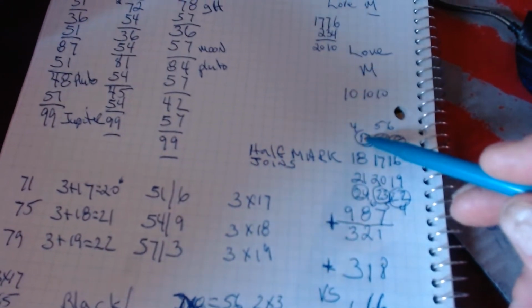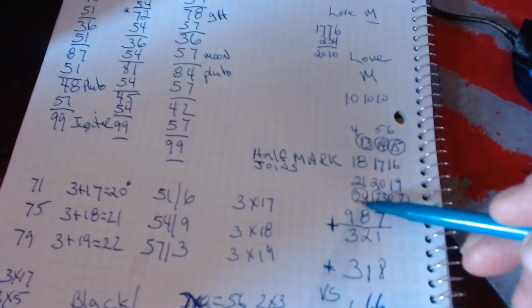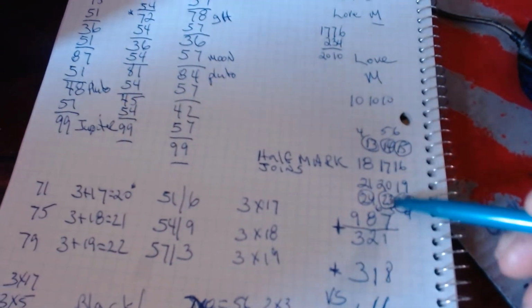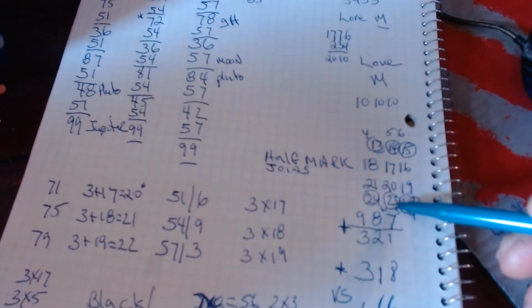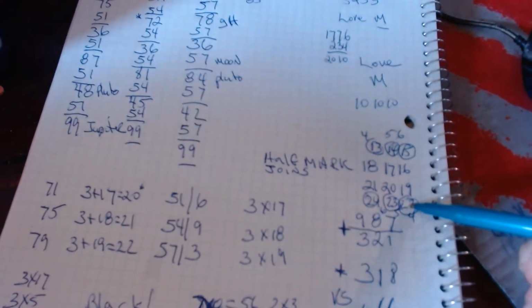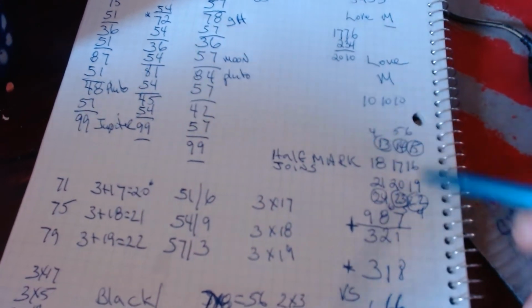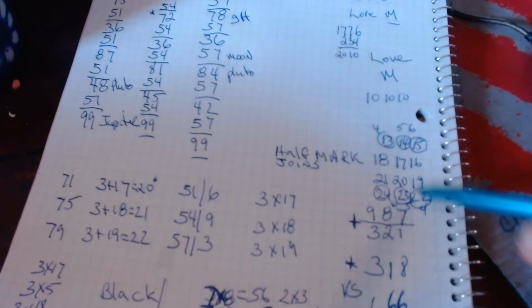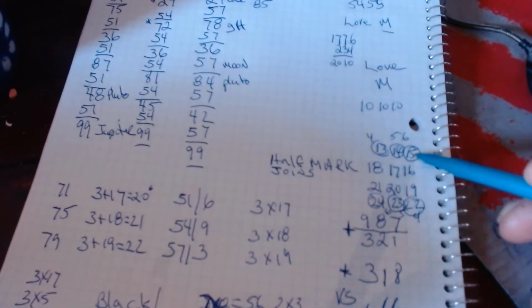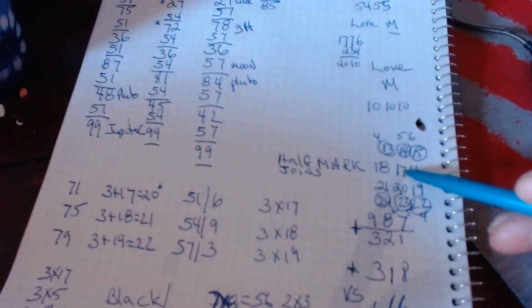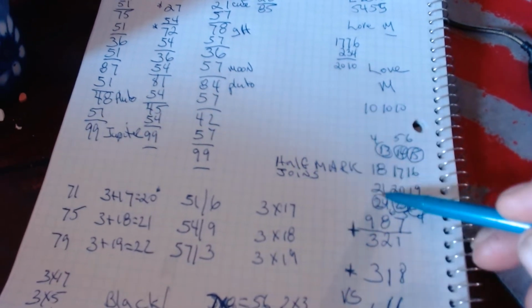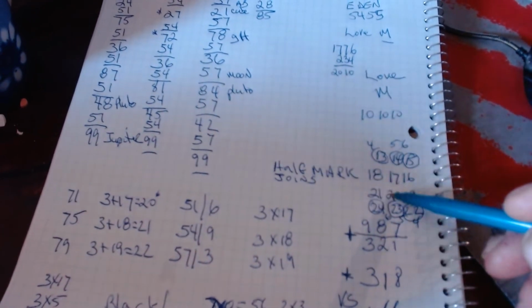So 13, the reflection is 24, 4 and 6. 14, the reflection is 23, 5 and 5. 15, the reflection is 22, 6 and 4. So 6, 4 here, 4, 6 here. So it's been inverted. Here the 9 becomes 3, the 8 becomes 2, 9 and 3, 8 and 2, cycle of the moon.